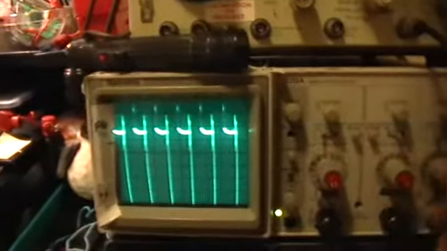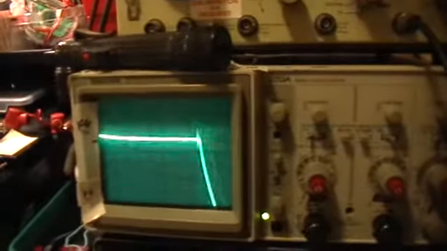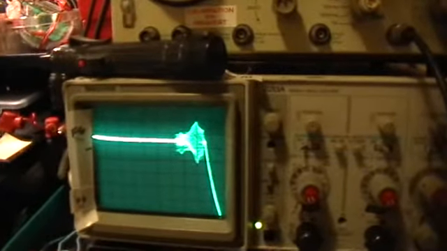Now, the parasitic oscillation is caused by the 555 timer drive, not a characteristic of the MOSFET. So if I get there to where I can display some detail in that, okay. So there's that nice parasitic oscillation.